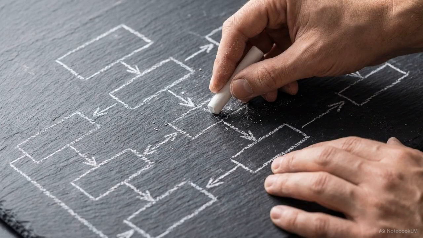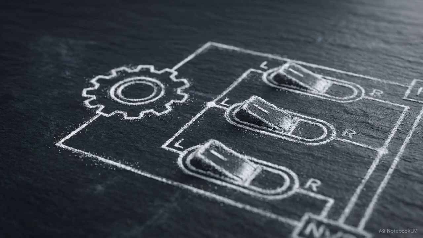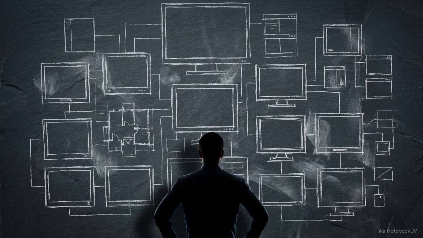Many developers start a new project by sketching out a series of user interface screens. They look at a dashboard, a login page, and a settings menu, and they assume the software is simply a collection of those flat visual spaces.